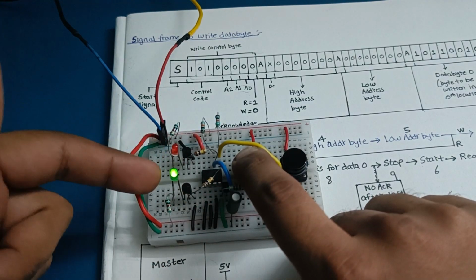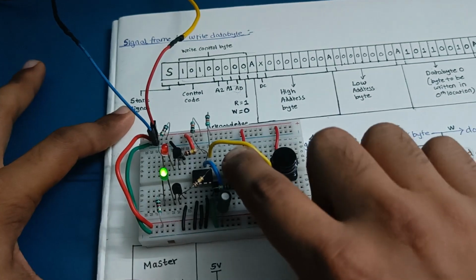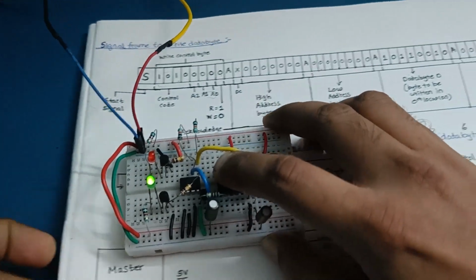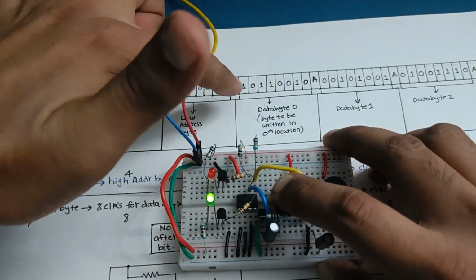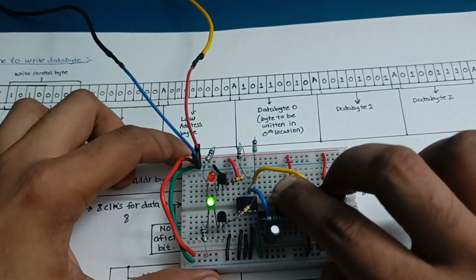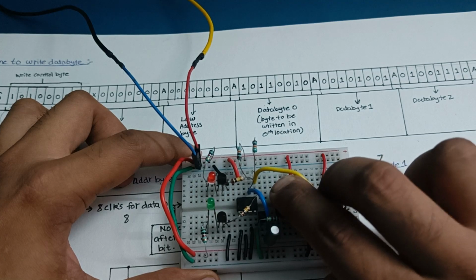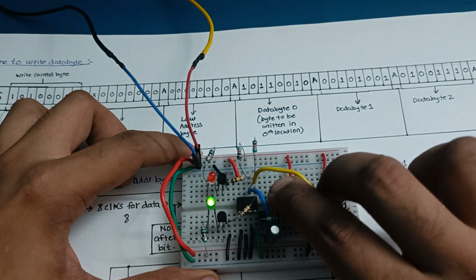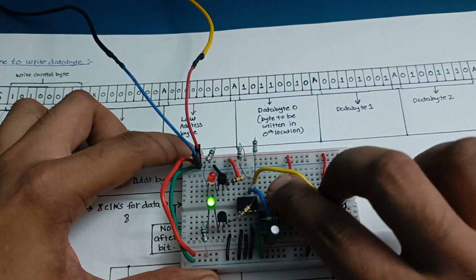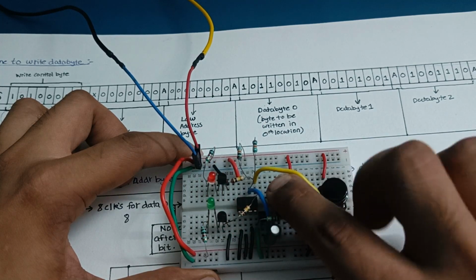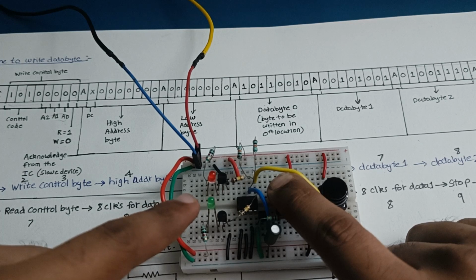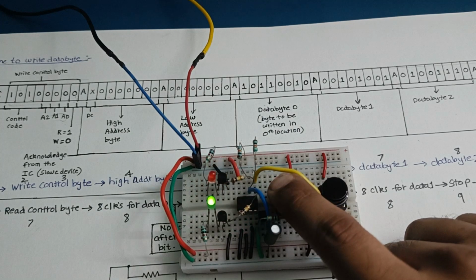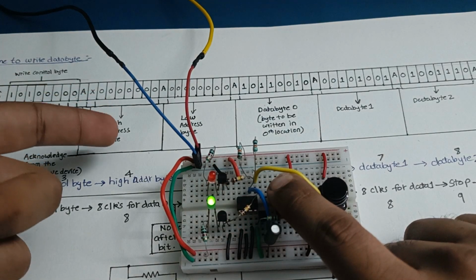So on the falling edge it will give us the control back, and now we'll write the data byte. So what was our first data byte? 1011. So I'll give a rising edge here: 1, 0, 1, 1, 0, 0, 1, 0. So yes, we have written the data byte on address location 0, and now we've got the acknowledgement. We'll clock in the acknowledgement, and now the address location is incremented.